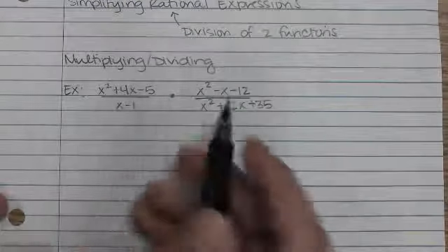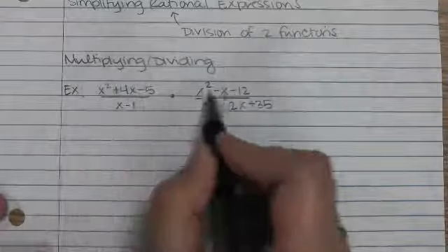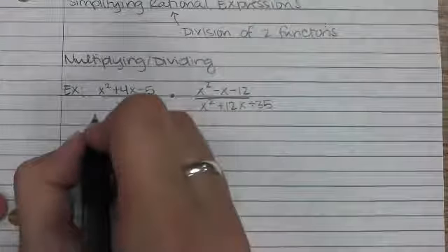So what I would want to do here is factor everything so that I can see what things have been multiplied together. Because right now all I see on the top are things that have been added and subtracted, and I want to rewrite it using multiplication.